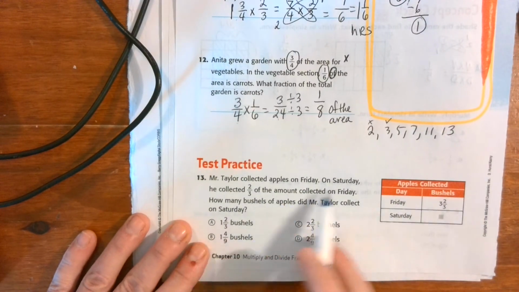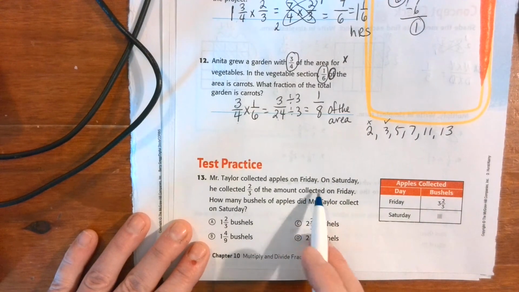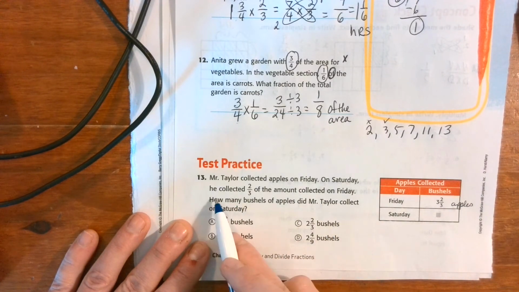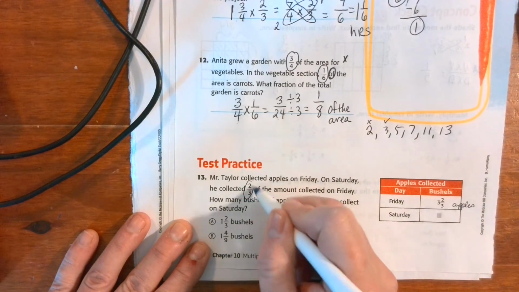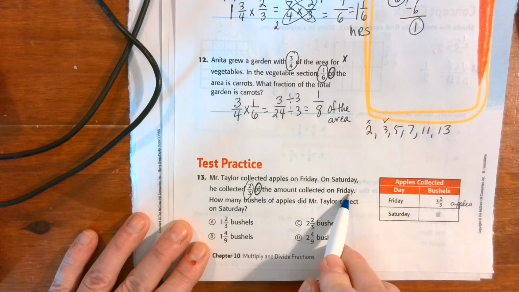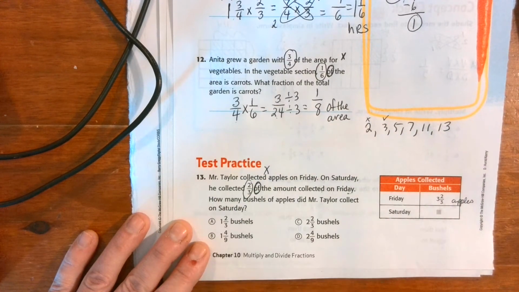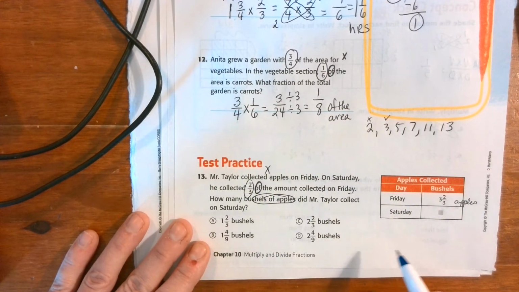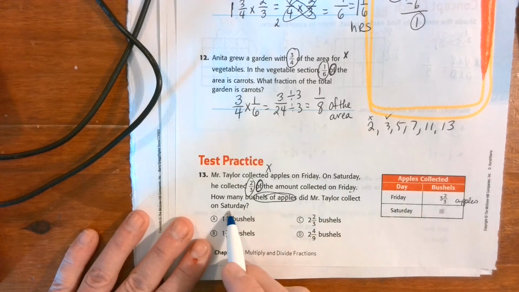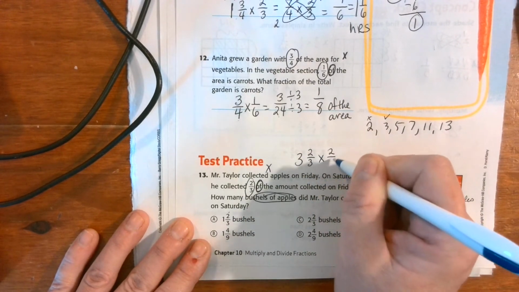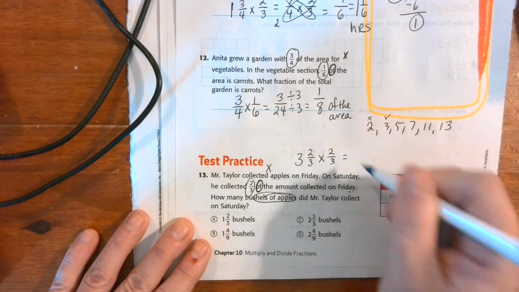Last one. Mr. Taylor collected apples on Friday. So this is apples. On Saturday, he collected 2/3 of the amount of Friday. 2/3 of the amount. So we'll multiply. How many bushels of apples? There's your unit. How many bushels of apples did he collect on Saturday? So we need 3 and 2/3, but I need 2/3 of that.